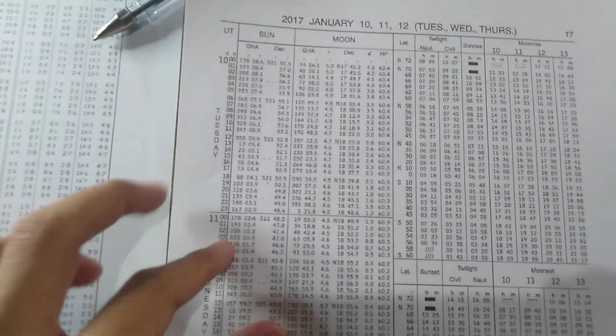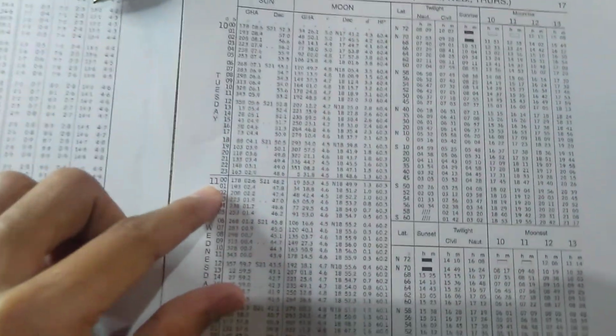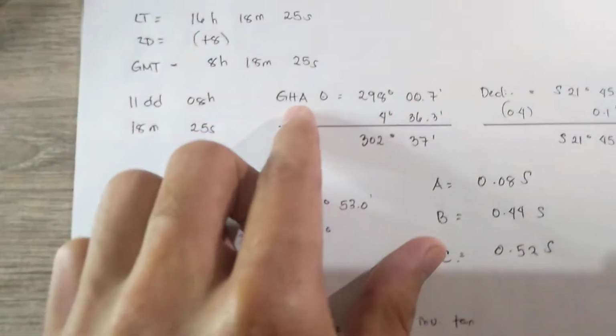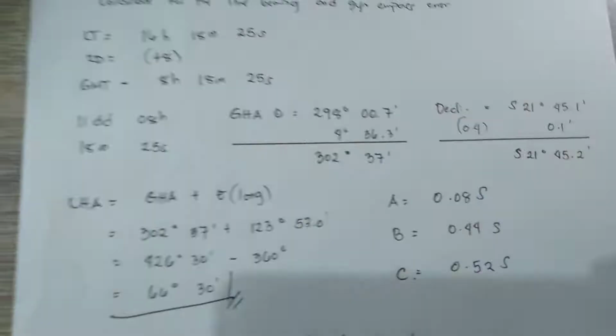Tracing January 11 at 8 hours, that would be 298 degrees 0.7 minutes for the GHA of the Sun.